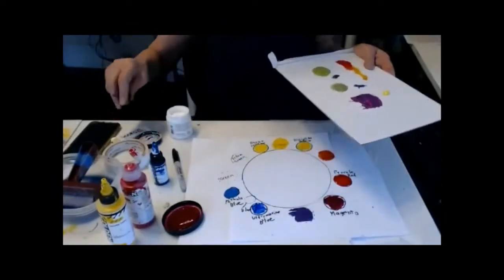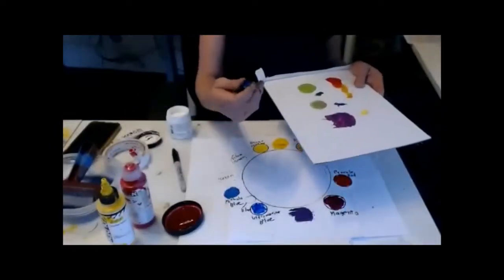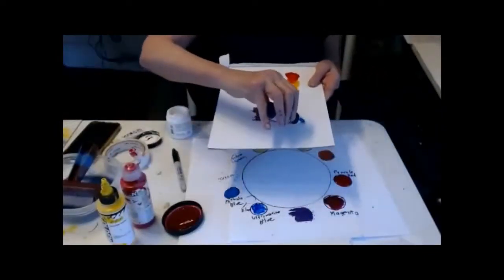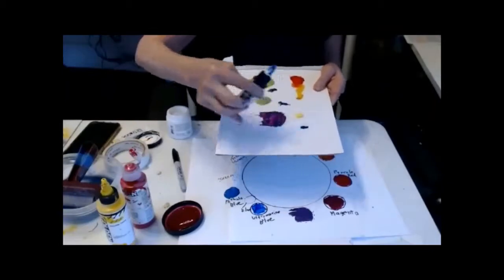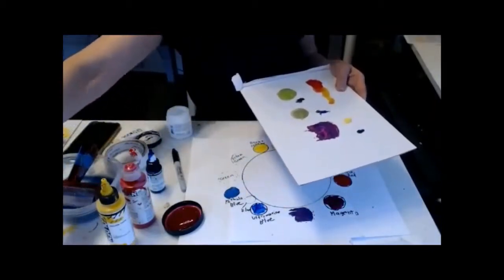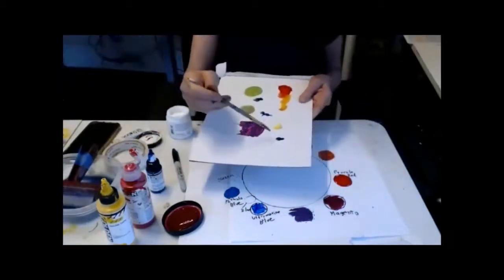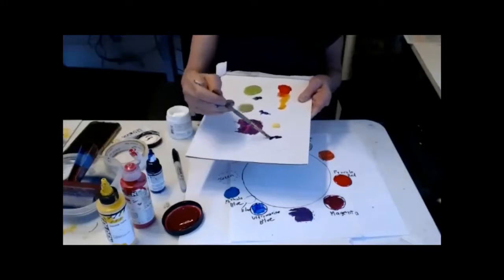And now let's take our phthalo, which is my container of high flow. Okay, and we're gonna make a little bit of the blue.